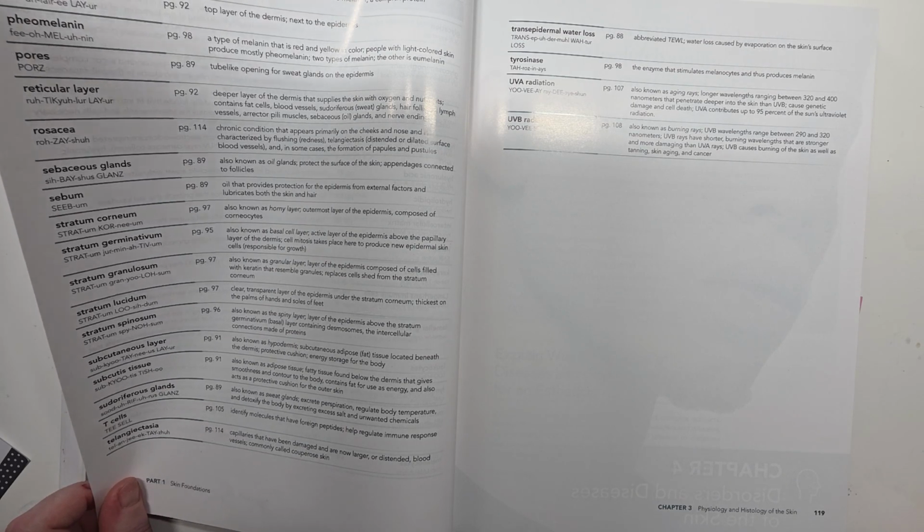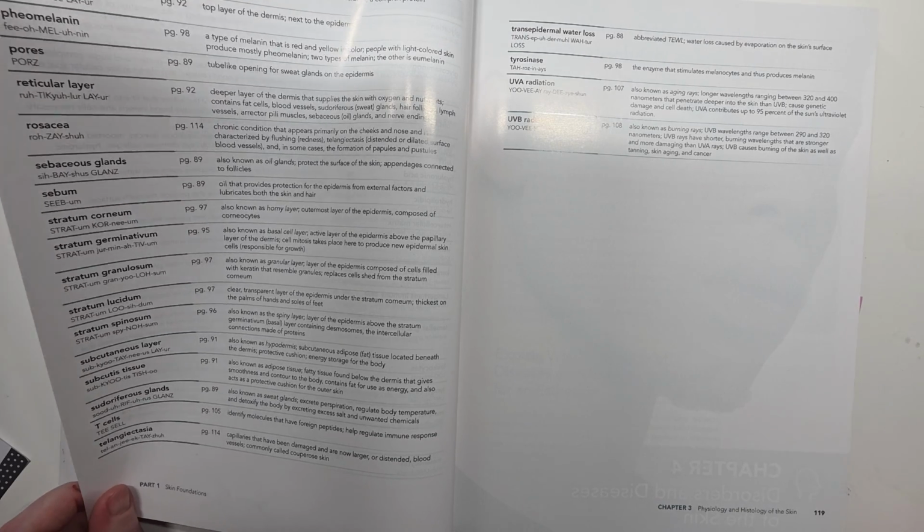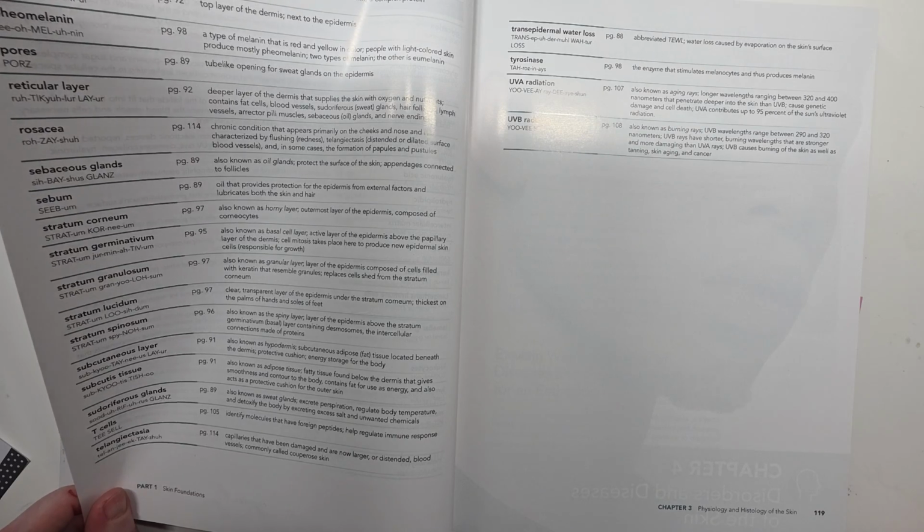It's not my melanin, it's eumelanin. That just cracks me up. That just doesn't seem right. I'm going to have to look into that further.